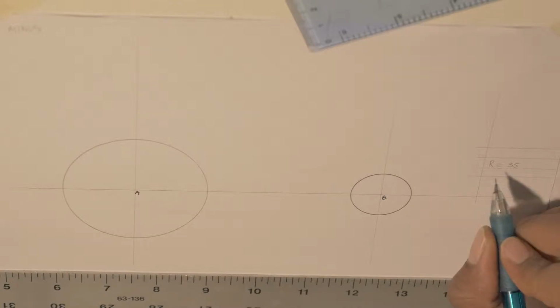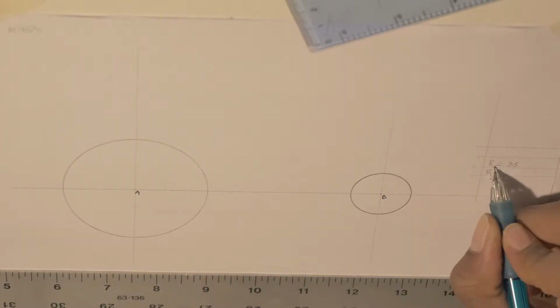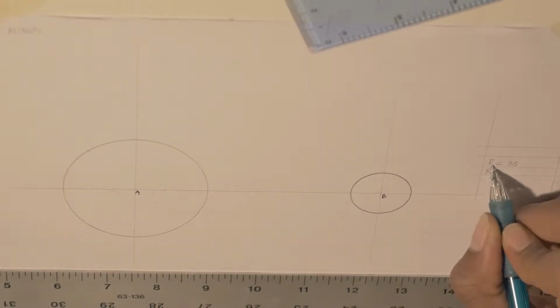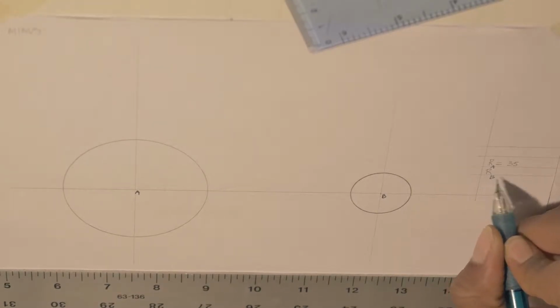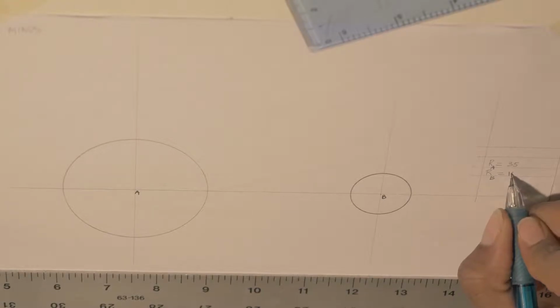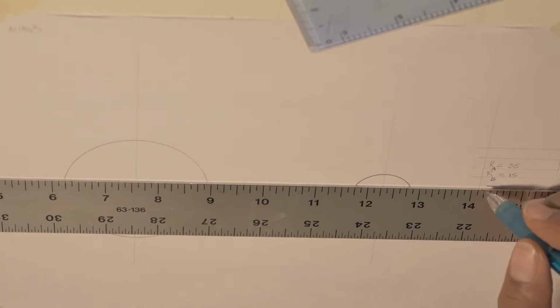Radius B is 15 millimeters. So I put B here, and A right there. Radius A minus radius B, where B is 15 millimeters. So let's subtract this and see what we're going to work with.